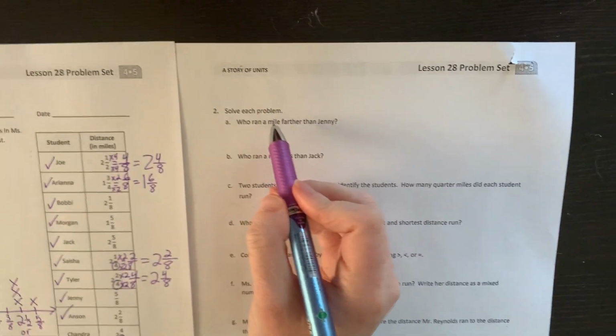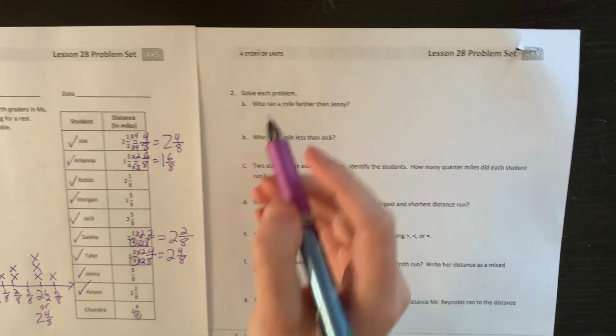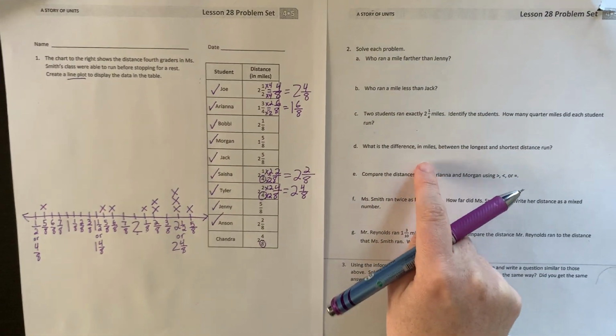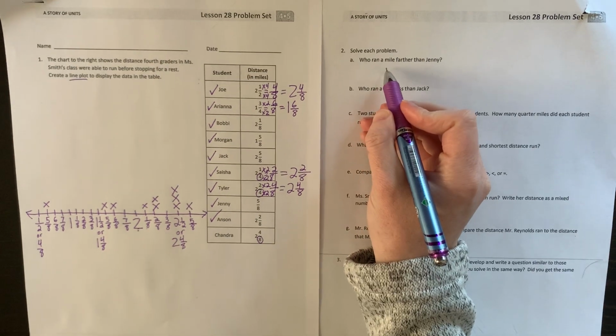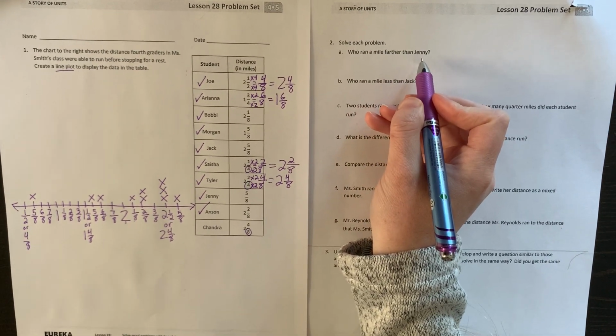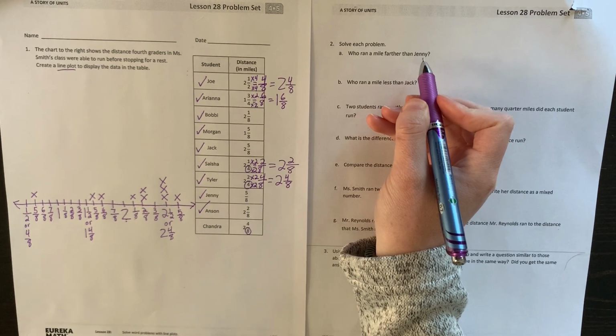So now that I have stopped there, I am now going on to our questions. It says solve each problem, and I'm going to go back and forth with the line plot and to the questions. So our first question is, who ran a mile farther than Jenny? So first I need to see what Jenny ran.